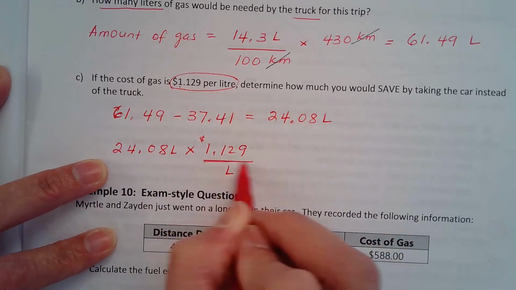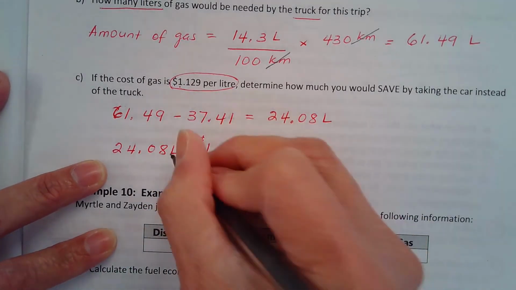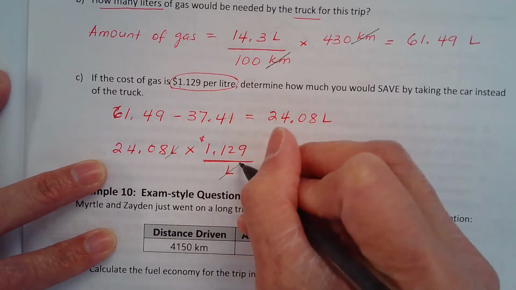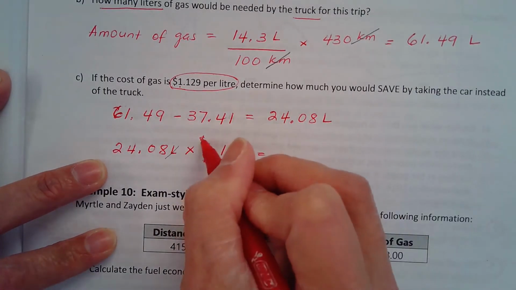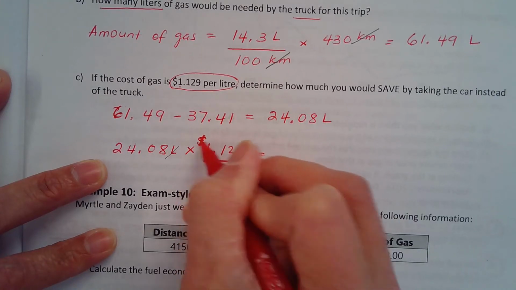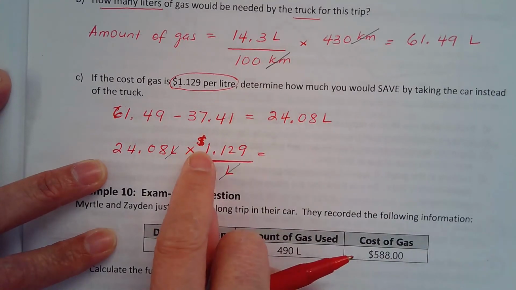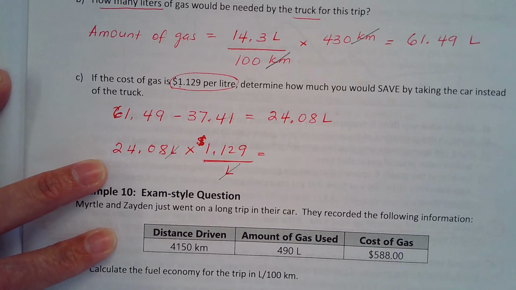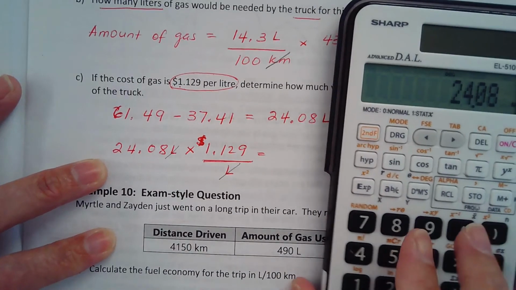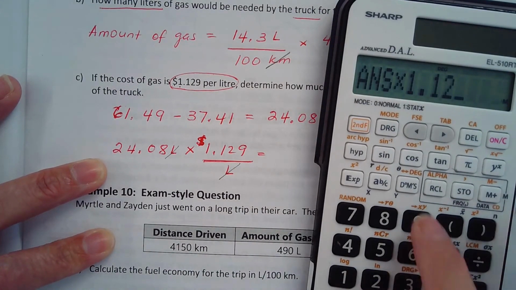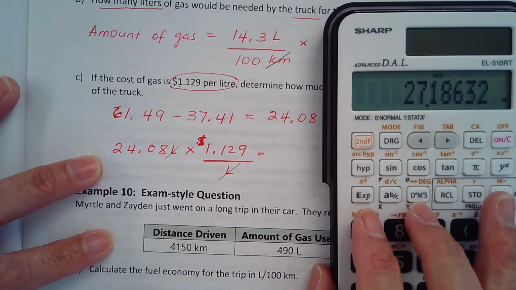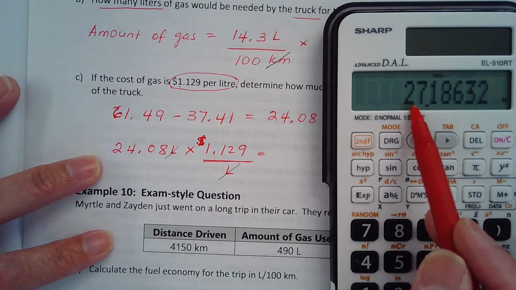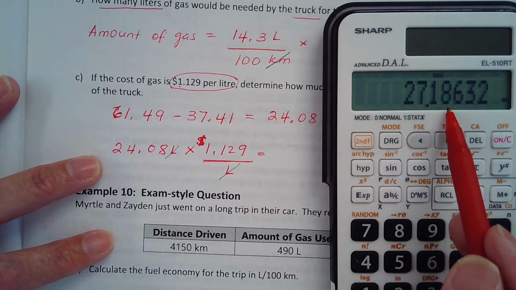So per means divide. The unit liter cancels. So what's left over? Dollars left. So we're actually saving $27.19.